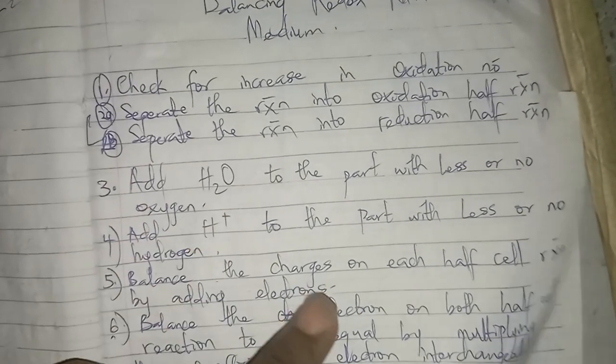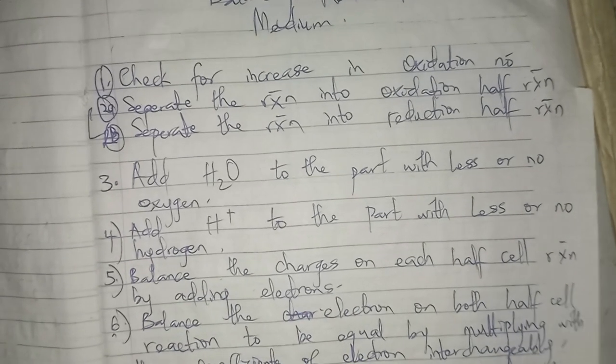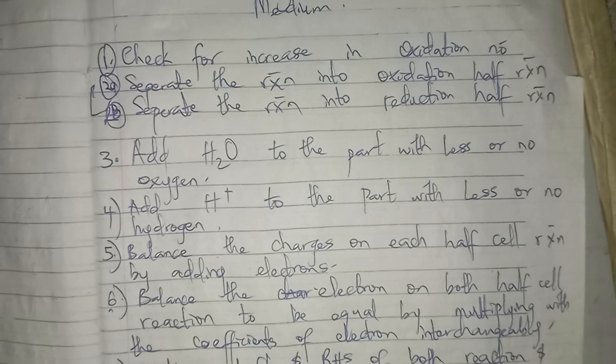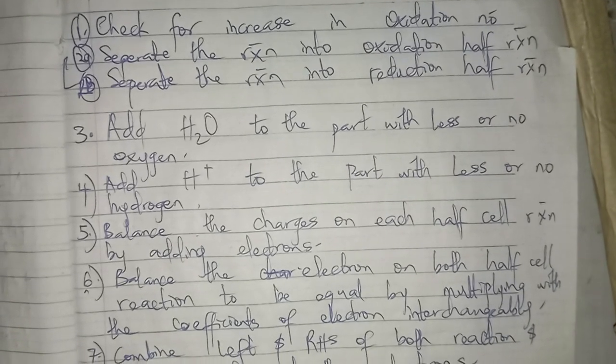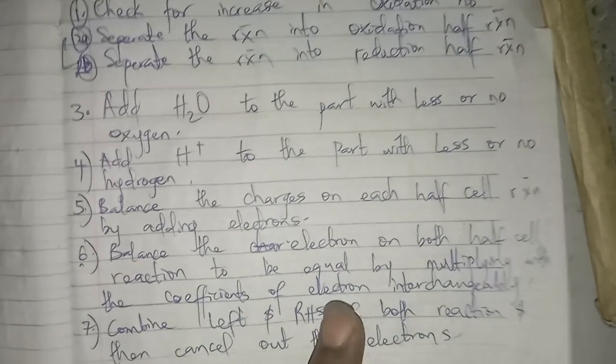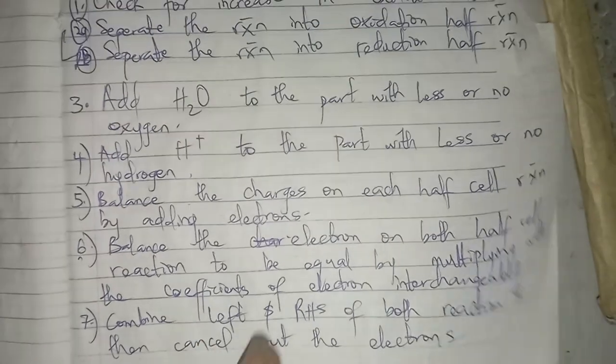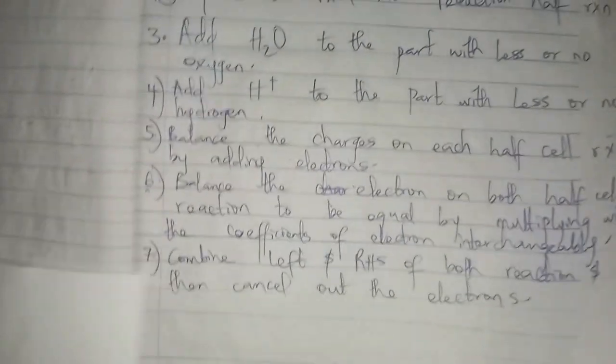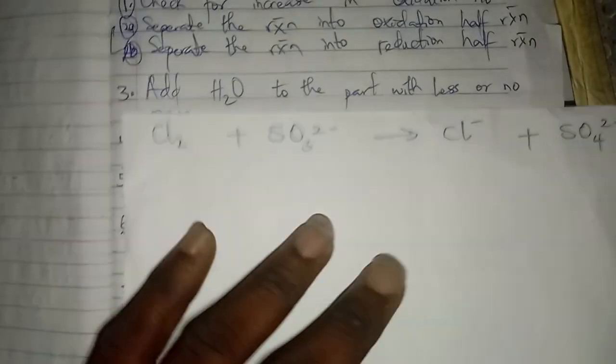Add hydrogen ion to the part with less or no hydrogen. Balance the charges on each half cell reaction by adding electrons. Balance the electrons on both half cell reactions to be equal by multiplying with the coefficient of electrons interchangeably. Combine the left and right hand sides of both reactions and then cancel out the electrons. So let's try it with this example.